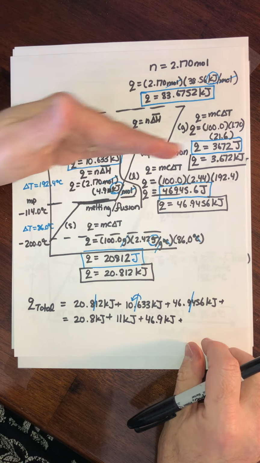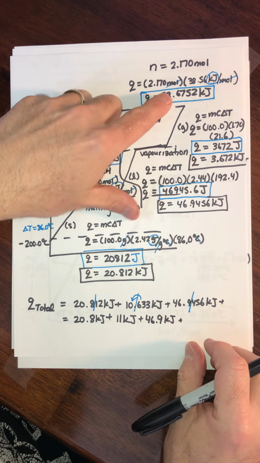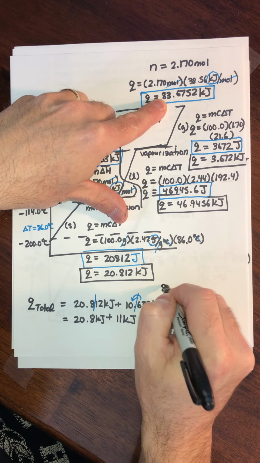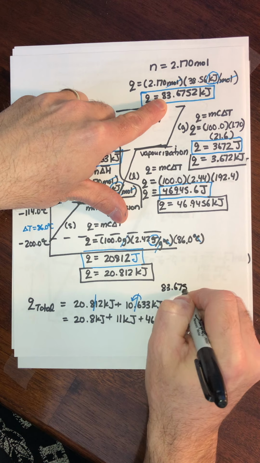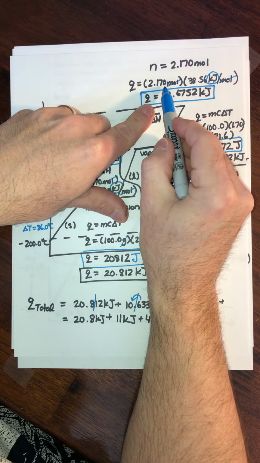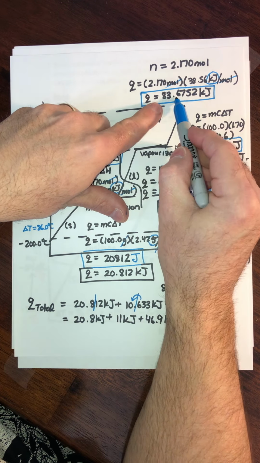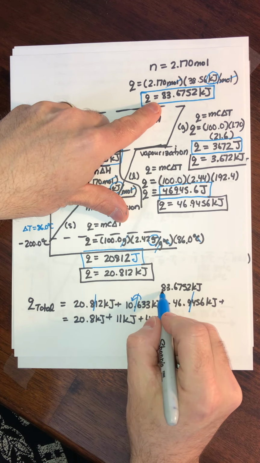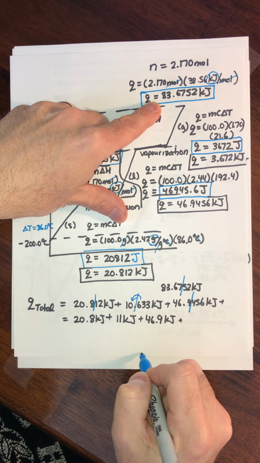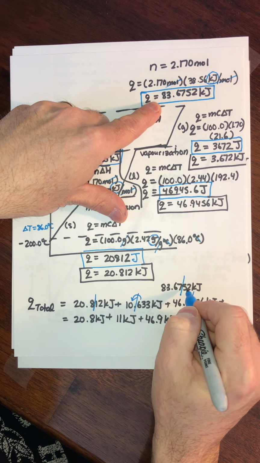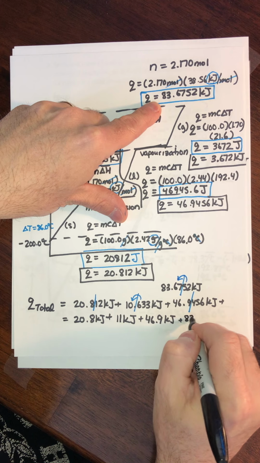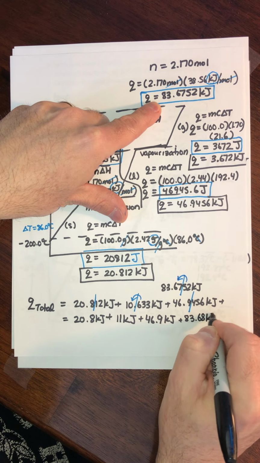All right. Next part of my graph is the vaporization. Again, I ran out of space, so I'll write it up here. It was 83.6752 kilojoules. This has 4 sig figs, so this should have 4 significant figures. Keep the 8, keep the 3, keep the 6, keep the 7, chop it off. Because the first number that you're getting rid of is 5, you are going to round up. So this will be 83.68 kilojoules.